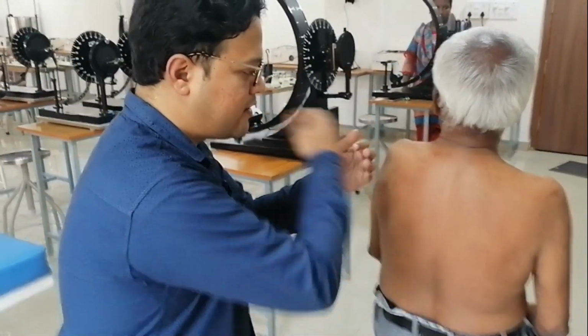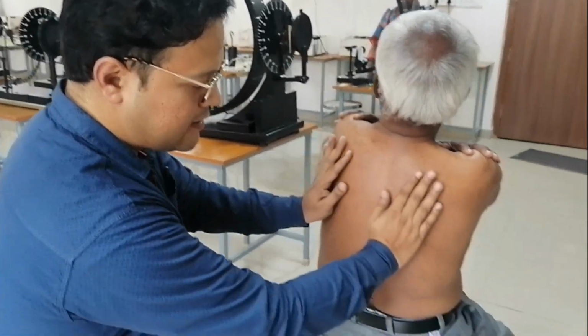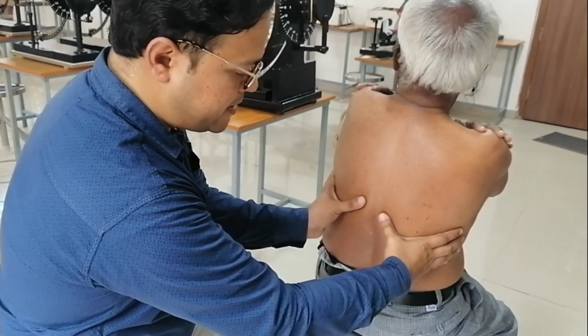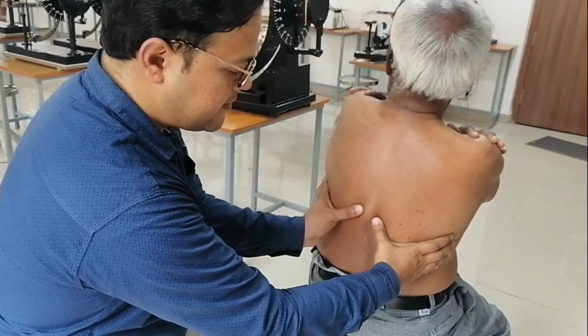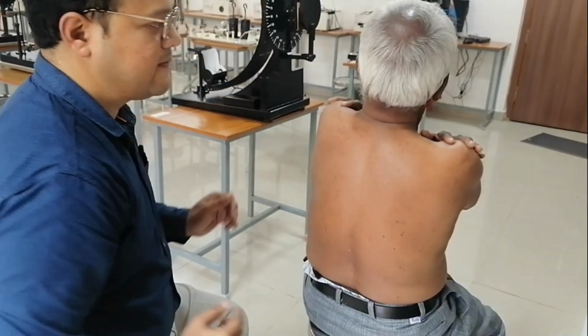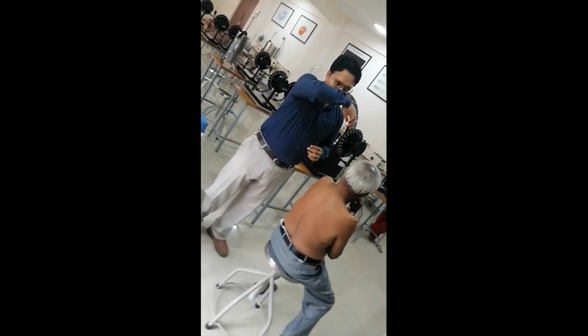Behind again, so cross your hands. Now I am going to place my hand below the scapula, infrascapular. Again take a pinch of skin. Take a deep breath, relax. Take a deep breath and relax. Yes. So this is about the movements.